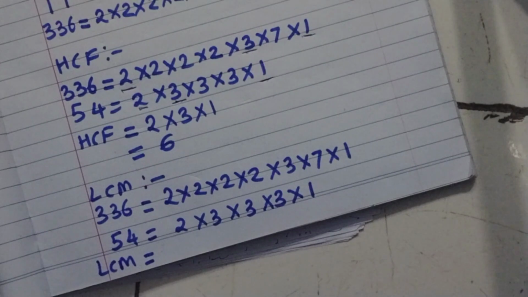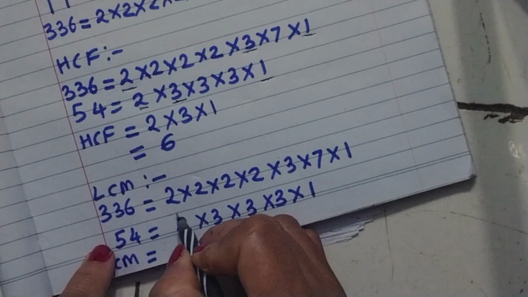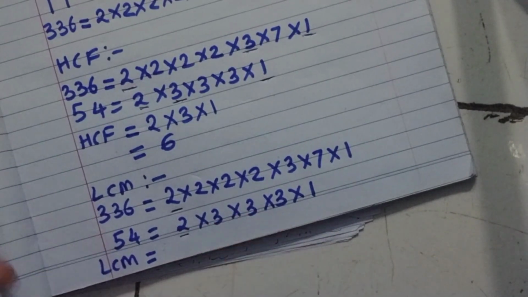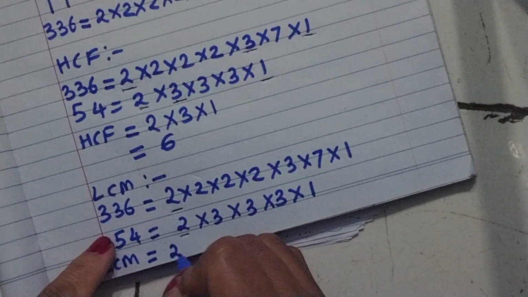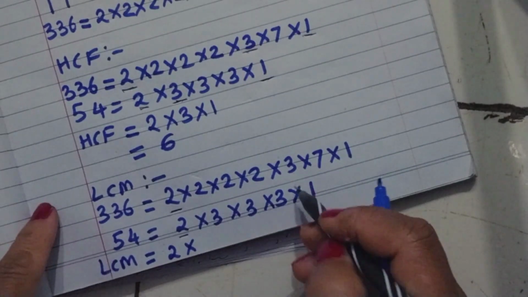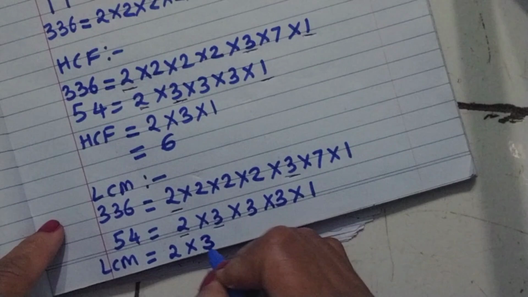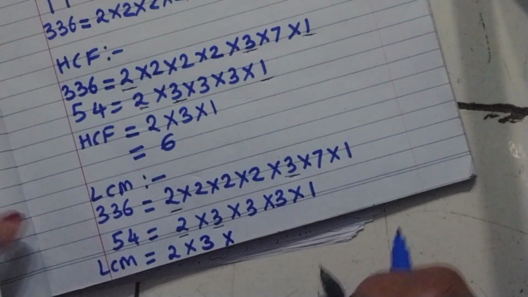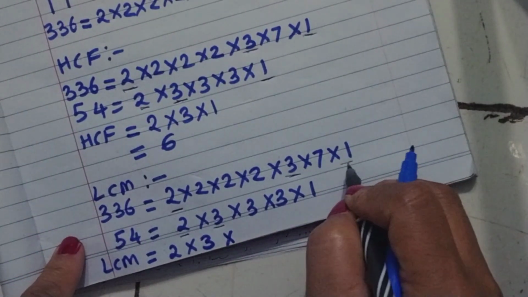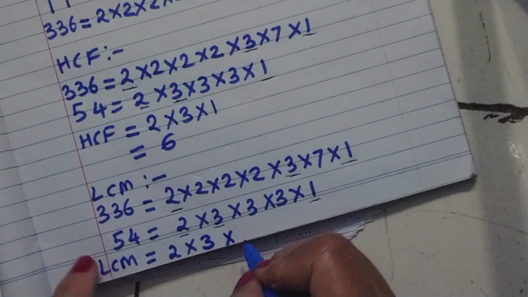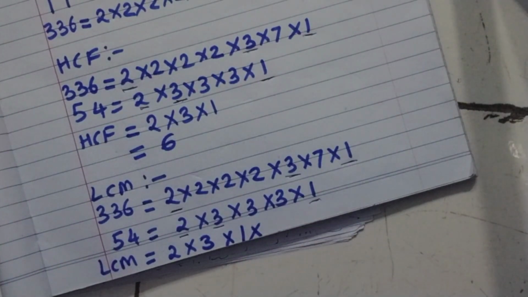Now to find LCM, we find common factors first. So common factors among 336 and 54 are this 2 here, we write 2 one time only. Now next common factor is 3. So we write 3. Now next common factor among 336 and 54 is 1. We write 1 here.